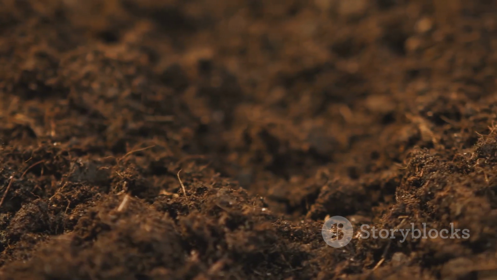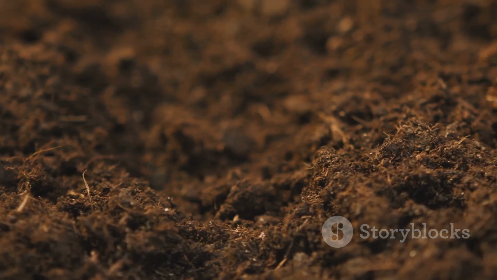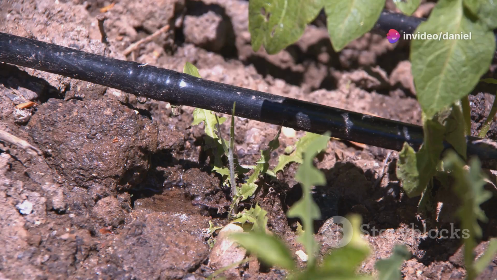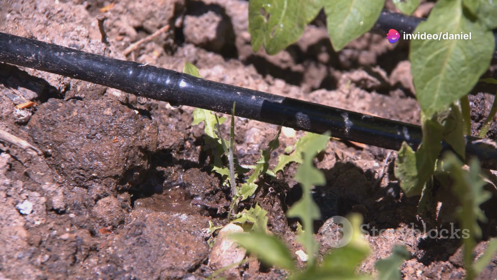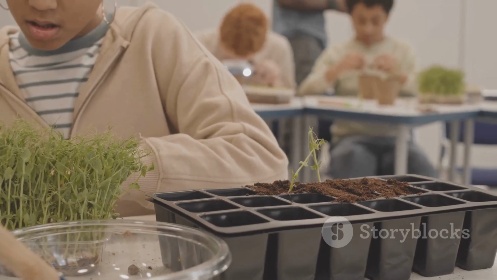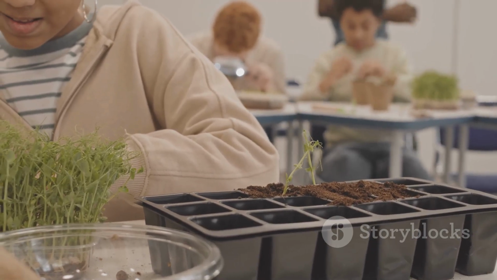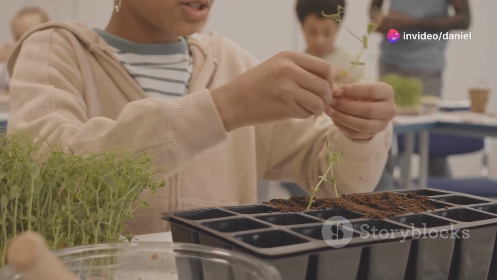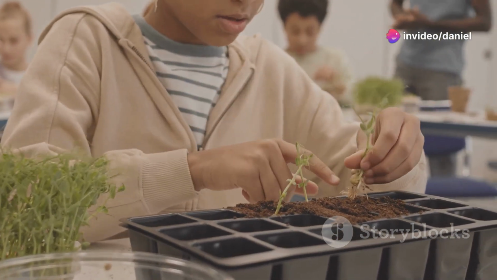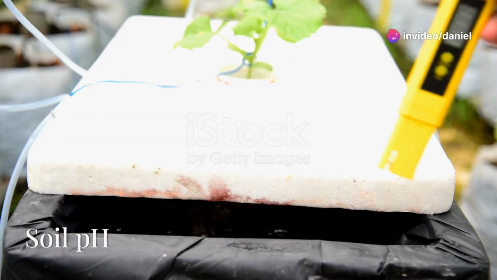Soil water retention is influenced by soil texture and organic matter content. Effective irrigation management is essential to ensure consistent and adequate water supply for optimal nutrient uptake. By understanding the relationship between water availability and nutrient uptake, students can develop strategies to enhance plant growth and productivity under varying environmental conditions.